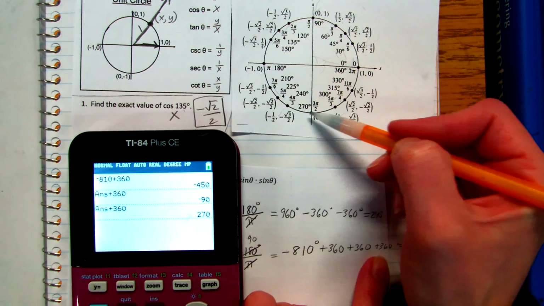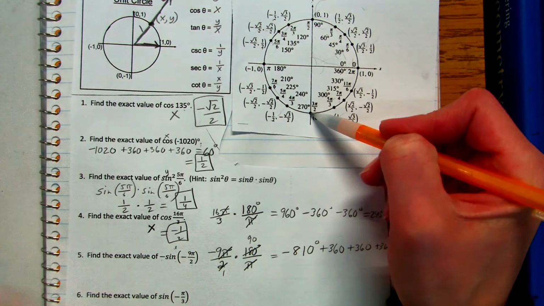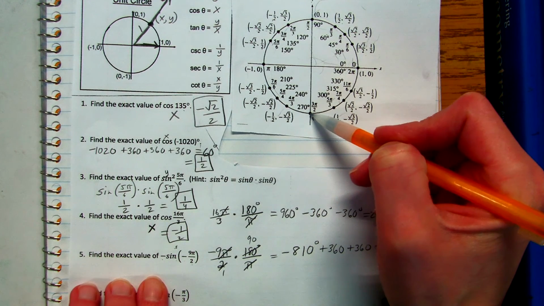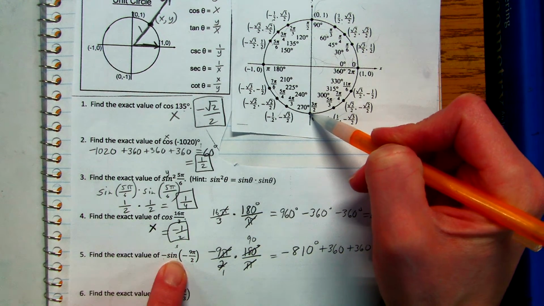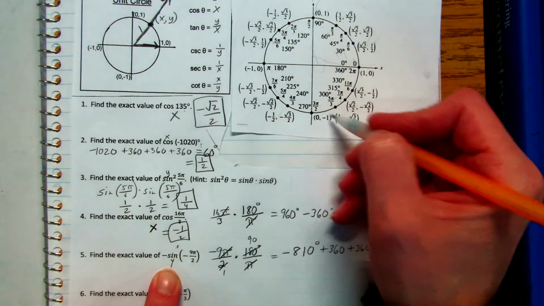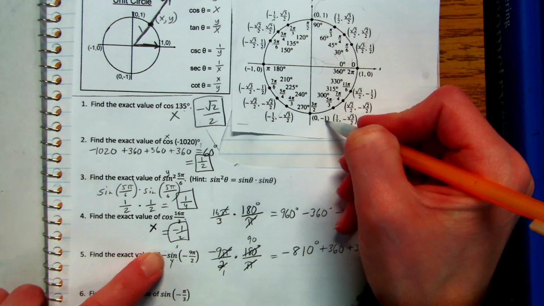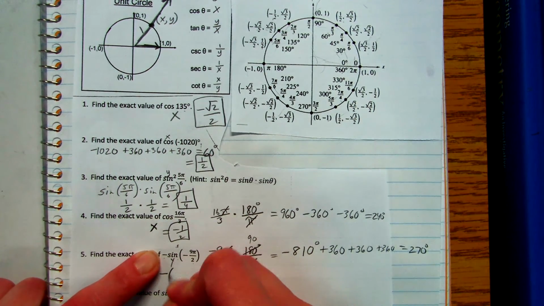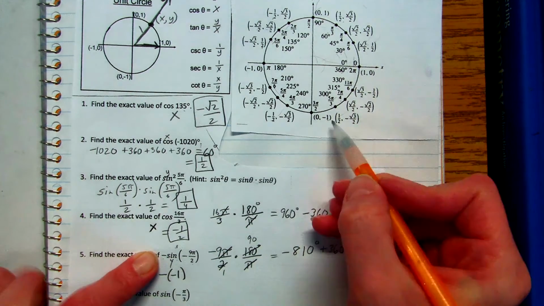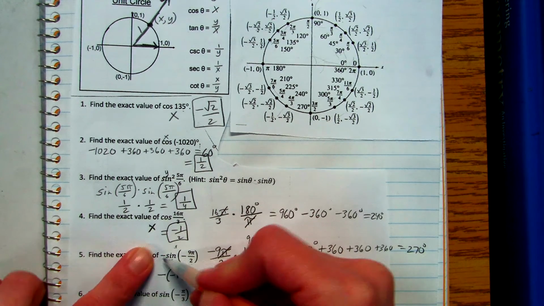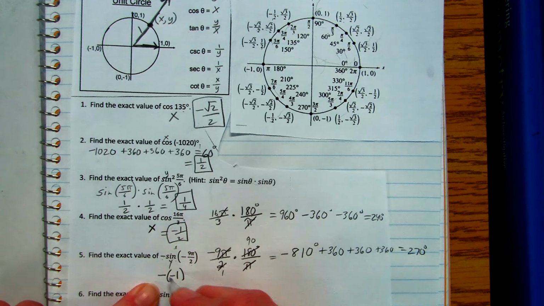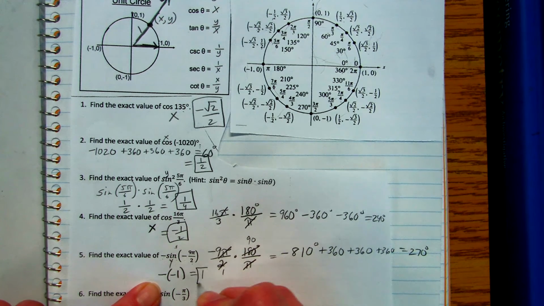It's down here on the y-axis, and so the sine would be the y value. So I'm going to look at the y value, which is negative 1, and then I have this negative here. So I'm taking negative 1, but they have a negative in front of the sine. So that just negates it and makes it positive 1.